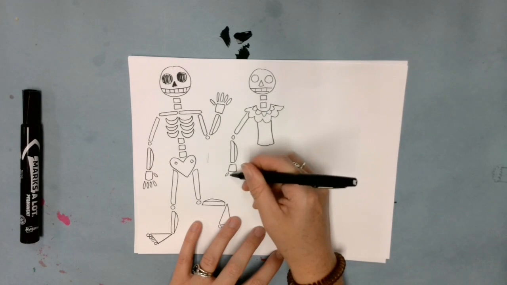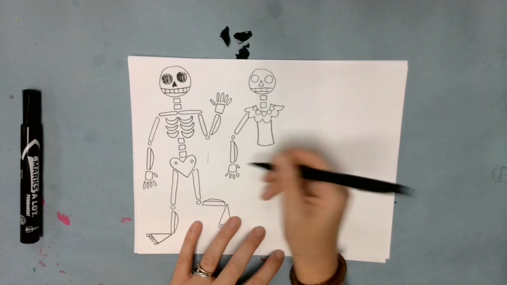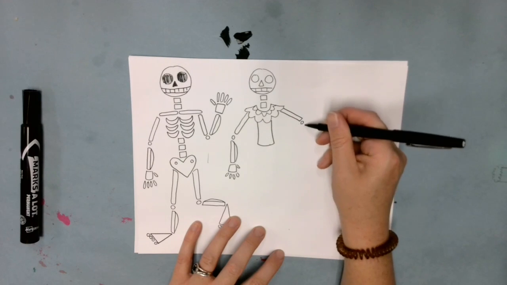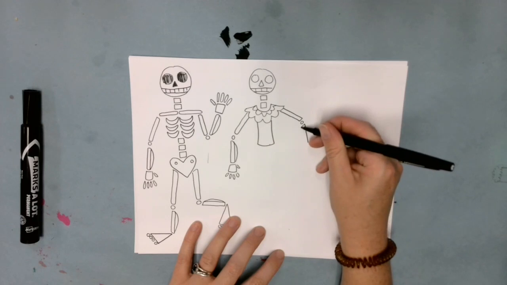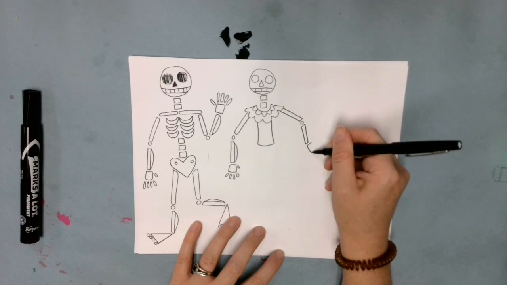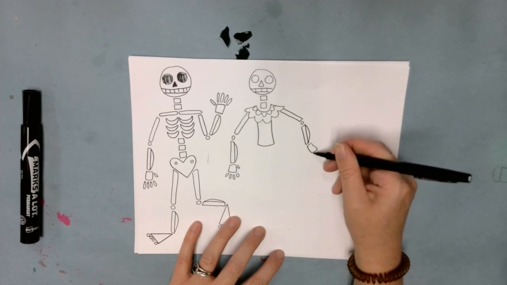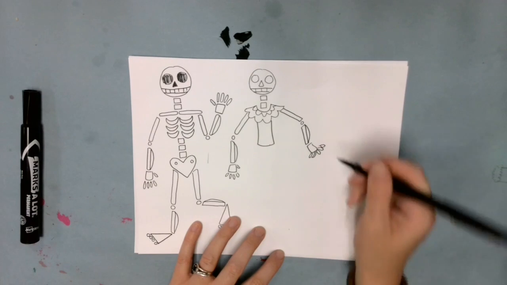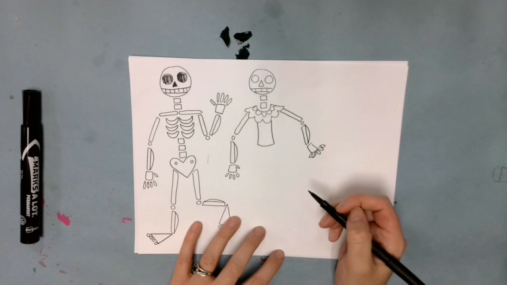And I'm going to have my skeleton holding up my dress, I think. So I'm going to have one hand down here. And this arm's going to go out a little bit more in a different direction. And I'm going to make the fingers like pinching something. See how I made those two look like they're pinching?